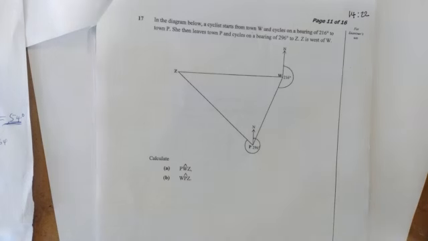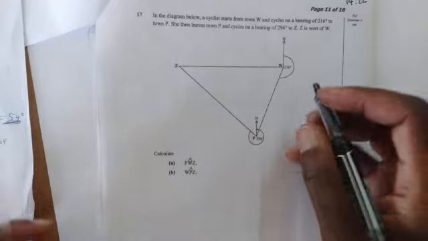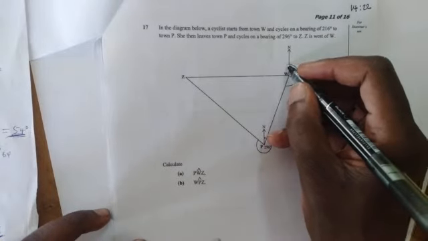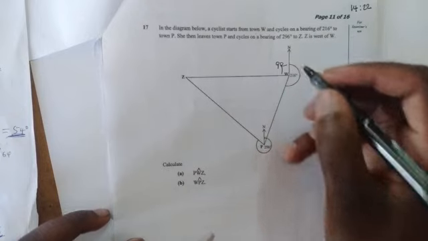So let's come to question 17, which reads, in the diagram below, a cyclist starts from town W and cycles on a bearing of 216 degrees to town P. She then leaves town P and cycles on a bearing of 296 to Z. Z is west of W. That simply means this is a 90 degrees here. That's what it means. Okay?